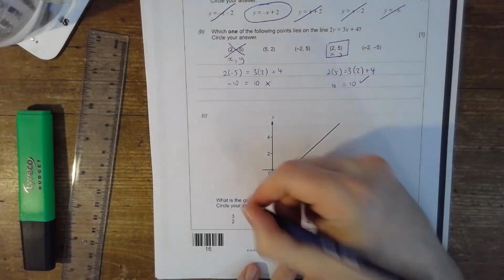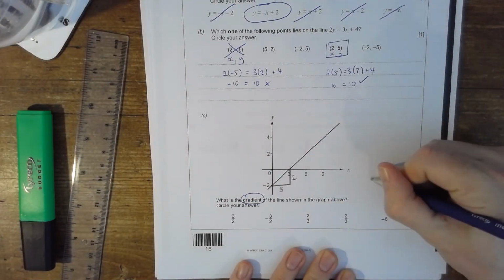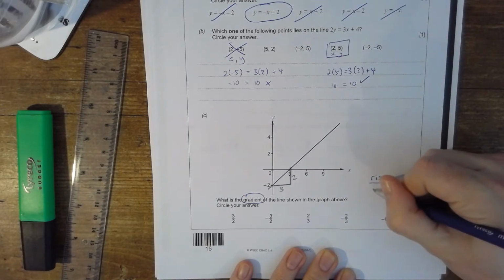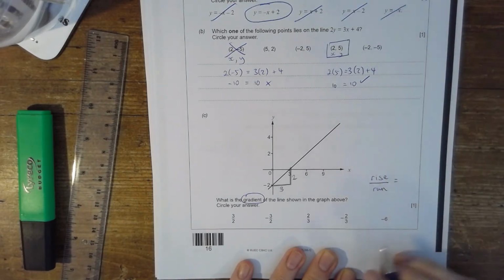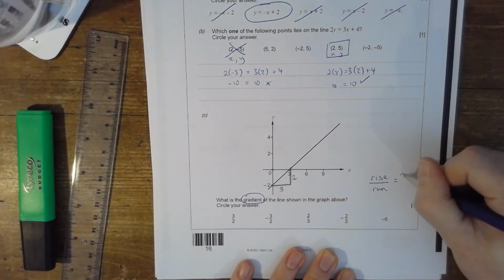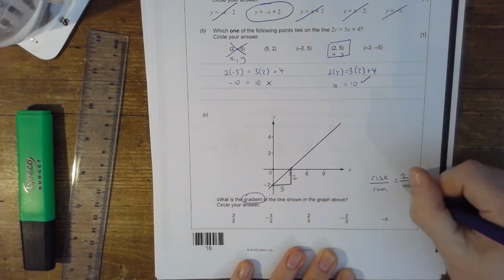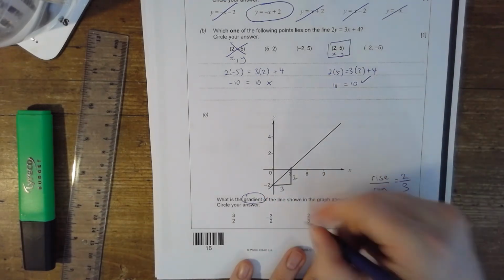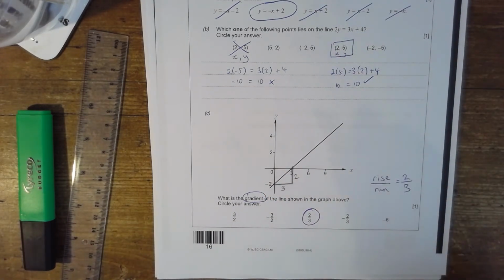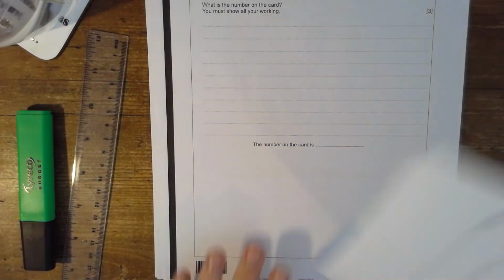Now, to work out the gradient, the formula I use is rise over run is equal to the gradient. So how much has that graph risen? 2. How much did it run along? 3. So I'm looking for 2/3. This one here. Okay. Okay, next page.